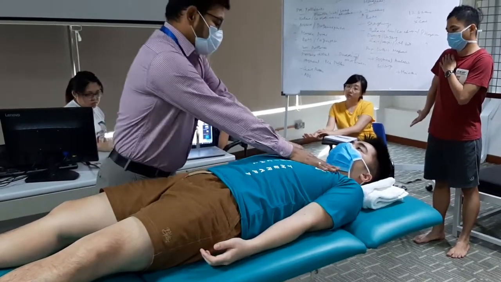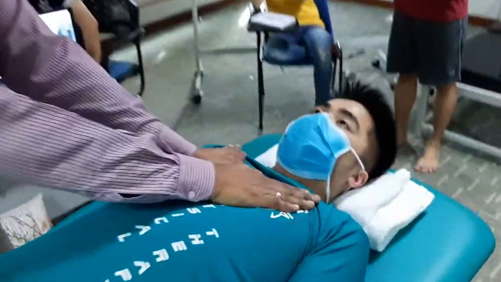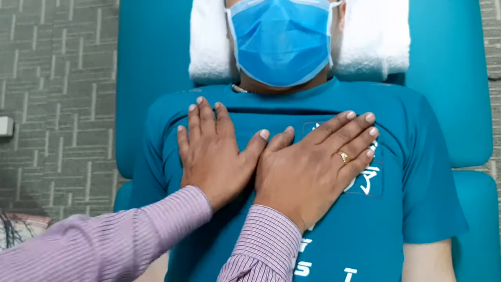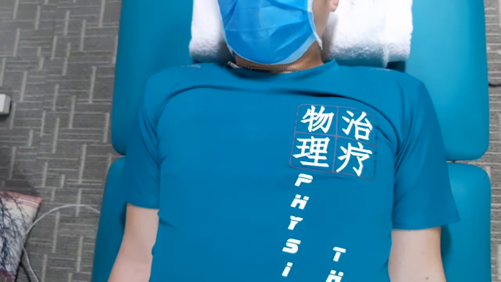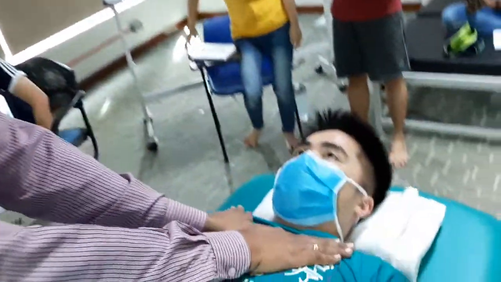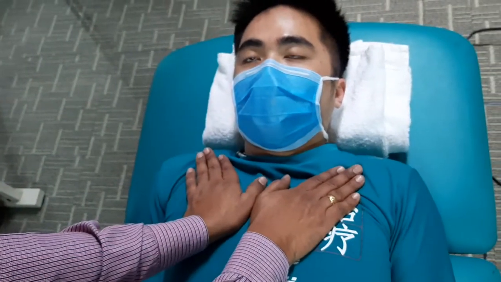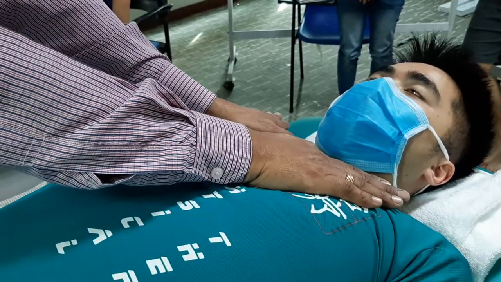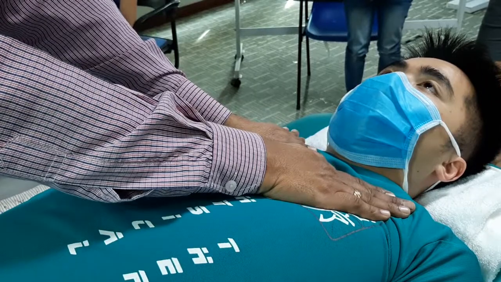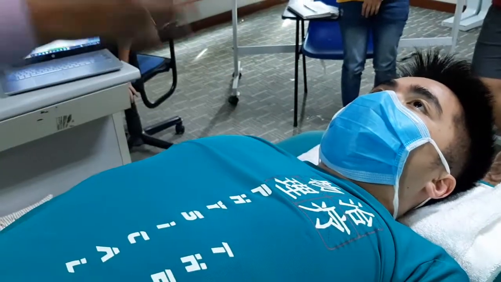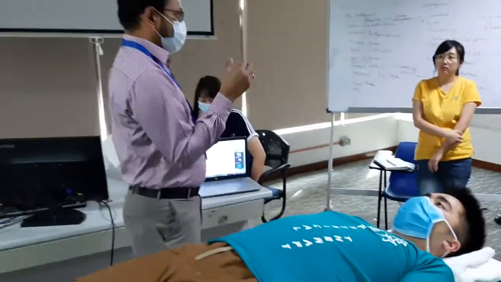Okay, so what you can do is you can place the hand like this. While you are breathing in, what you should do is you have to focus on the area where my hand is, and try to expand that area. Okay, fine. Breathe out through open mouth. Now breathe in. Okay, breathe out, breathe in. Right, so we are giving a sensory reinforcement on the muscle.